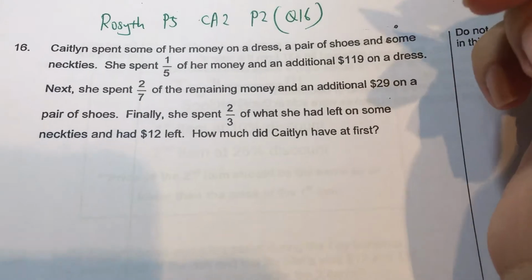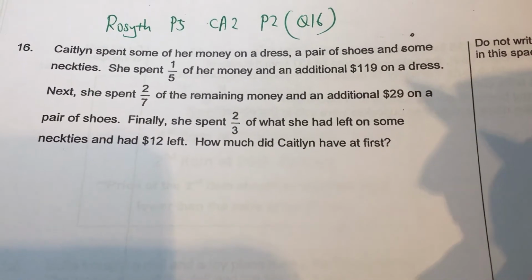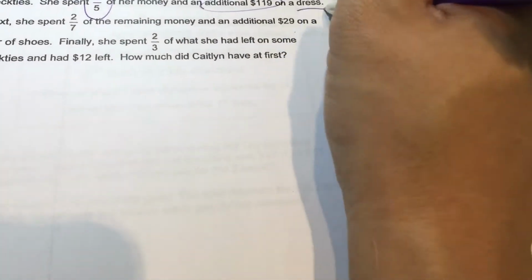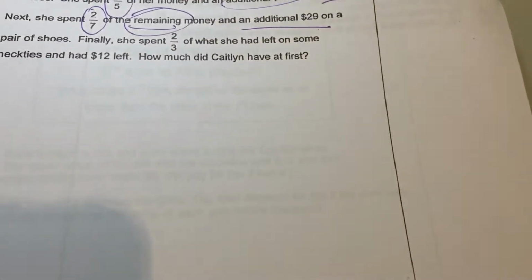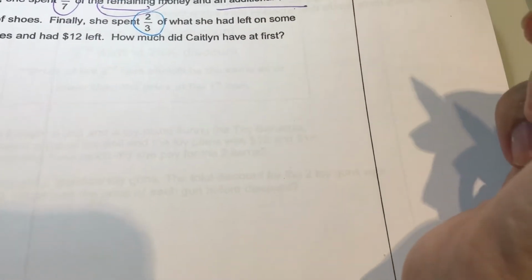Caitlin spent some of her money on a dress, a pair of shoes and some neckties. She spent 1/5 of her money and an additional $19 on a dress, and then next she spent 2/7 of the remaining, an additional $29, on a pair of shoes. And then the next thing that is very interesting is you get to know that she spent 2/3 of what she had left.